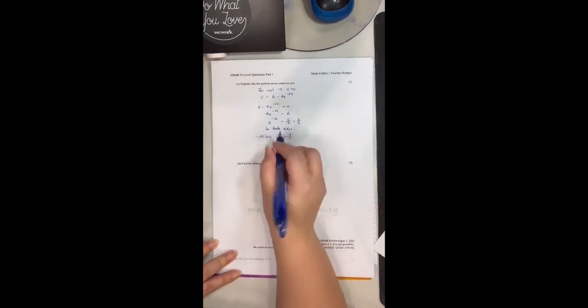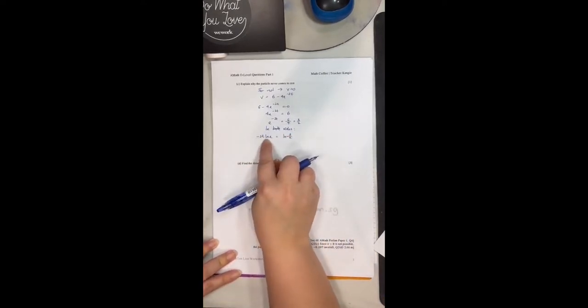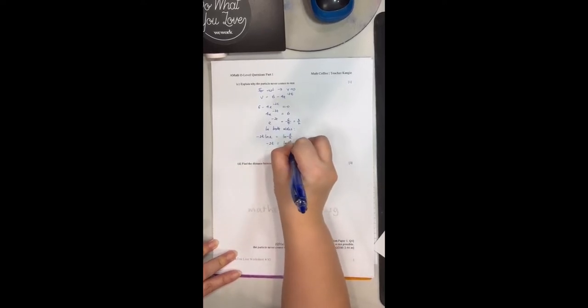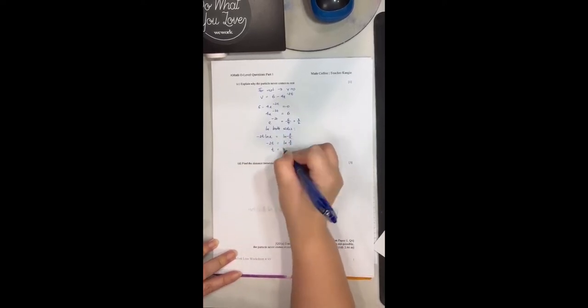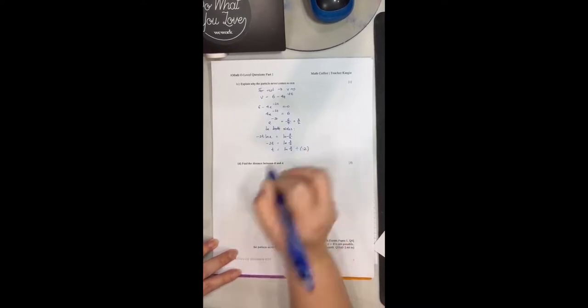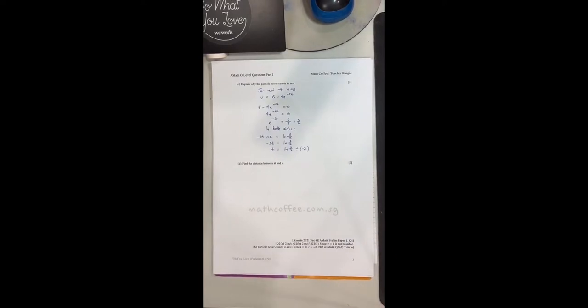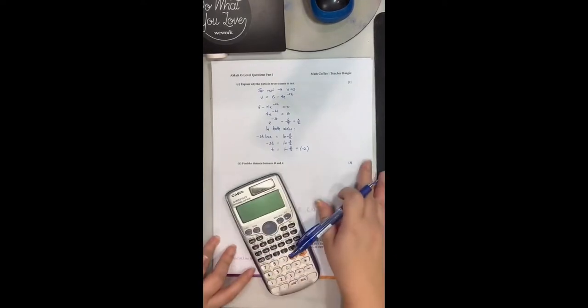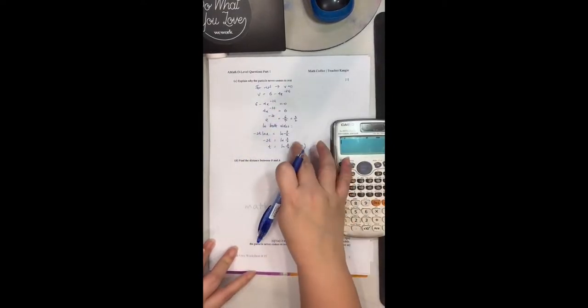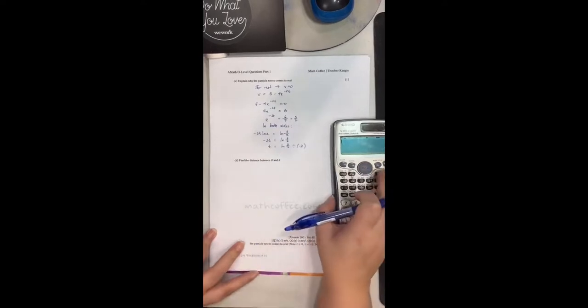Okay, so now ln e is 1. So in the end, I have minus 2t equals to ln 3 over 2. So to solve t, you just take ln 3 over 2 divided by negative 2. Okay, I want to show you how to key this. Some students sometimes also get confused with keying this. I'm a bit long-winded, but of course this one can actually be done very fast.